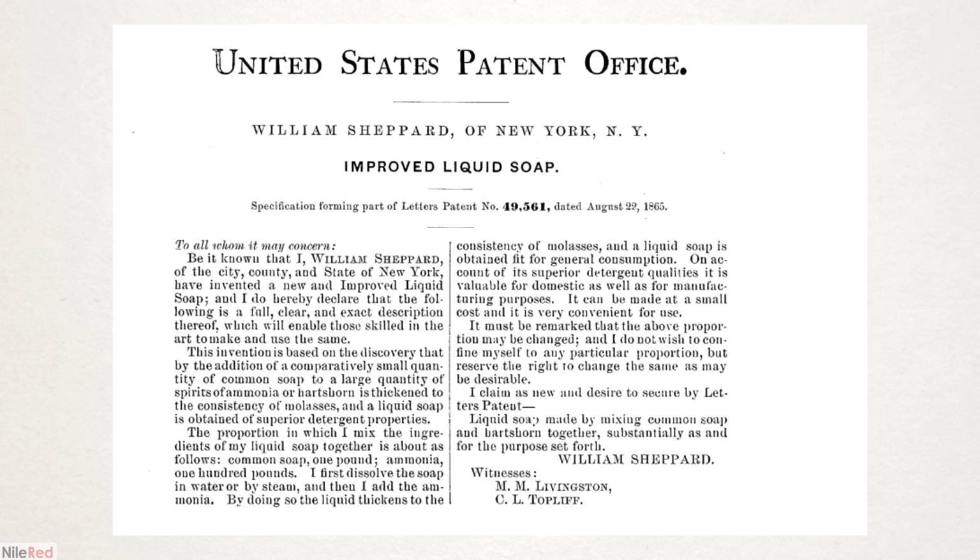From then on, more and more liquid-type soaps were developed, and now we have a huge variety of different options. The invention of a proper liquid form of soap was actually a pretty big deal because it made it a lot easier to clean things like floors and clothing.